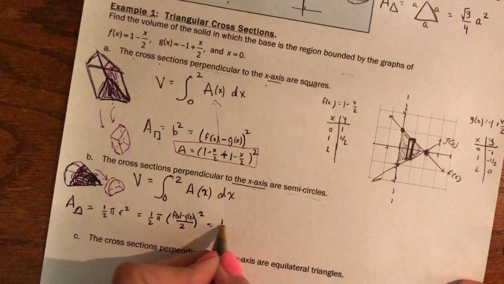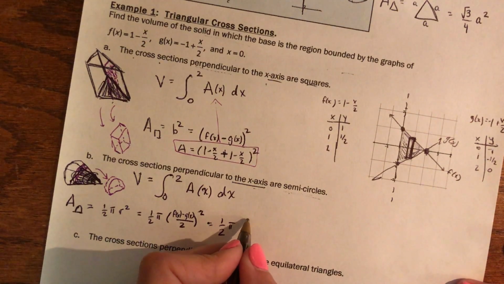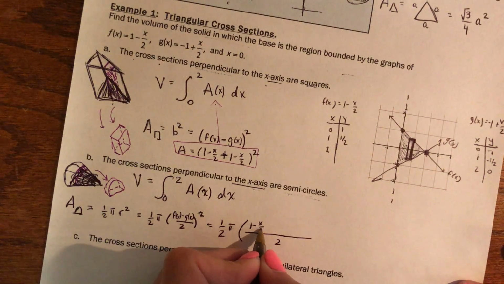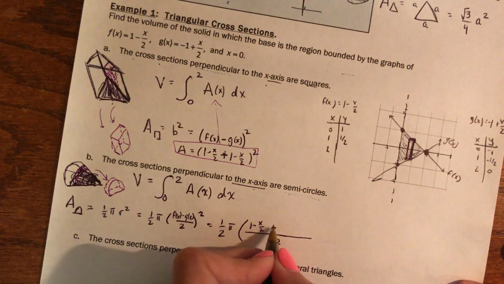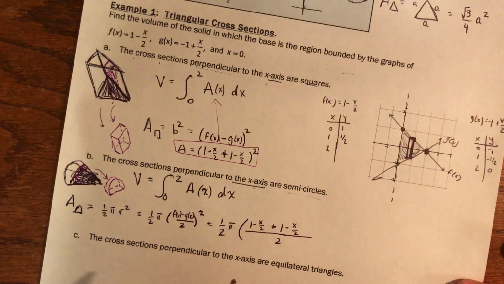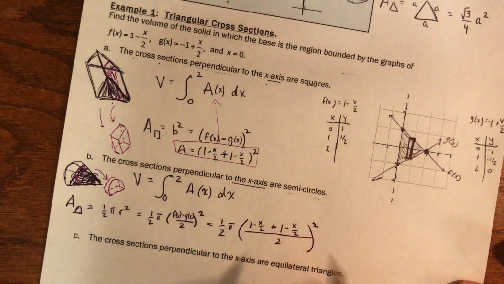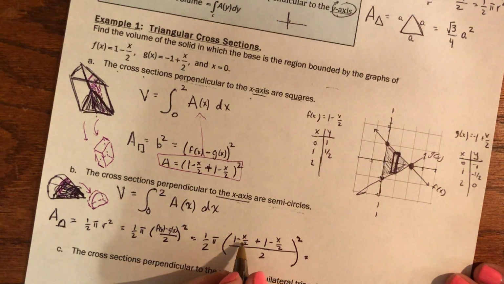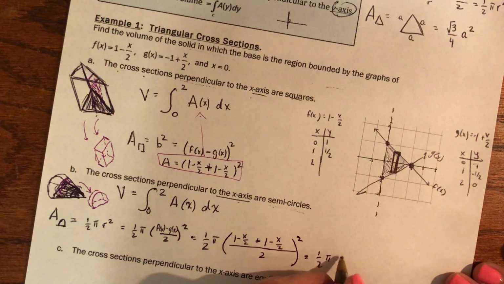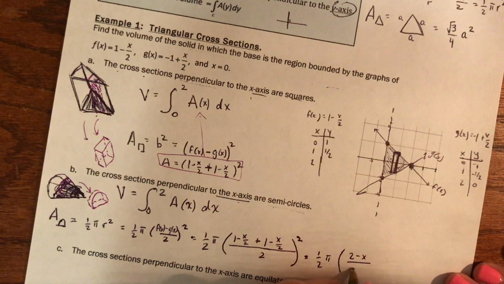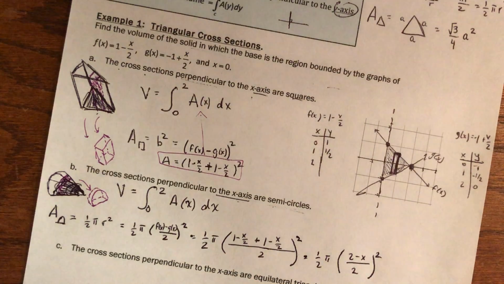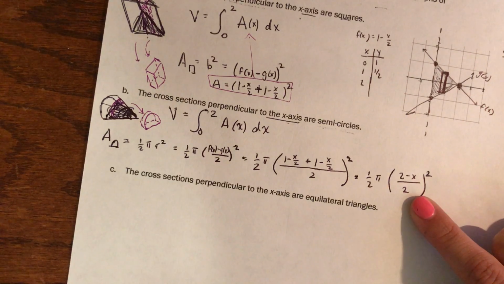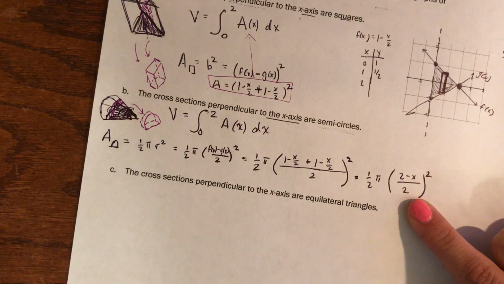Okay. So if I write it all out again, it'll be all over 2. F of x is 1 minus x, right? Minus g of x, again, I'm going to distribute the negative. Okay, and then this is all squared, right? So when you do that simplification again, in the numerator, the f of x minus g of x simplifies to 2 minus x over 2, and then that's squared, okay? This right here is the area formula with respect to the semicircles with respect to x, okay?